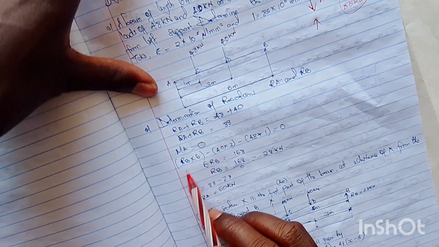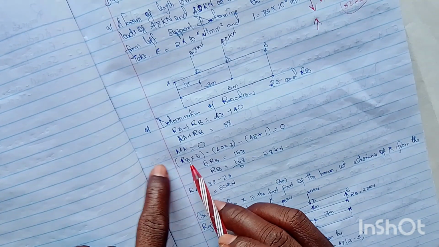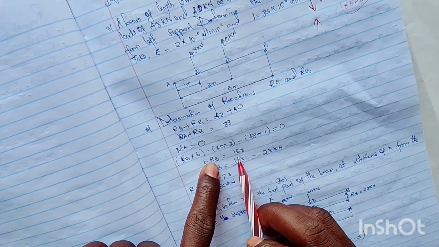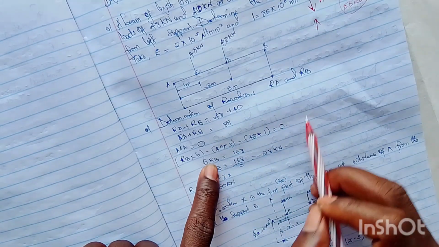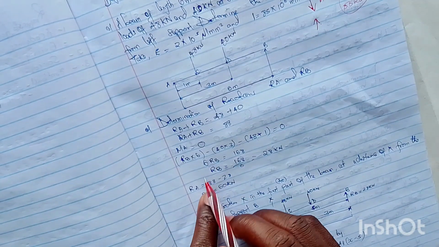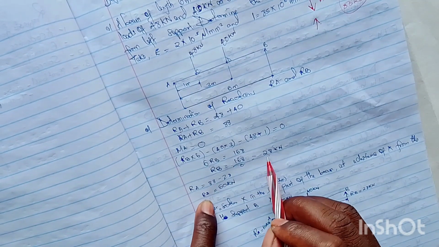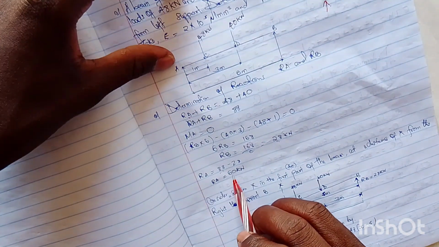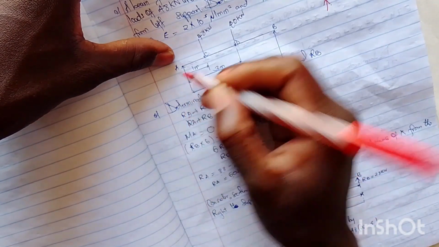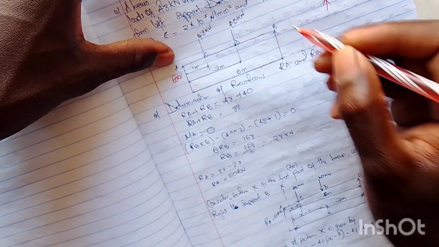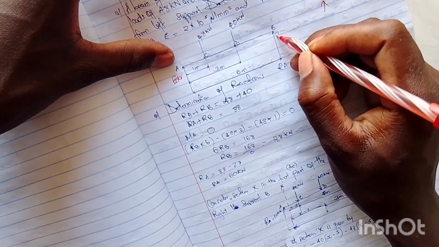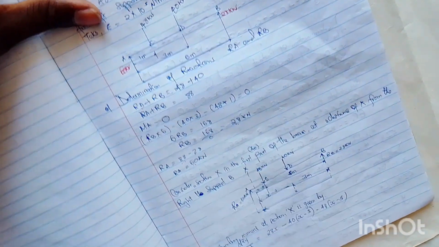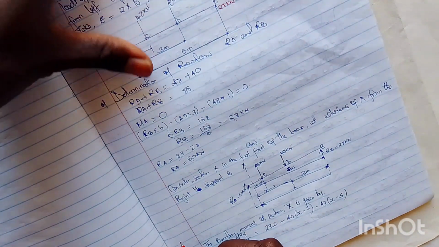So 6 RB equals 168. Then 168 over 6 is 28. Then 88 minus 28 gives 60. So RA is 60 kilonewtons and RB is 28 kilonewtons.